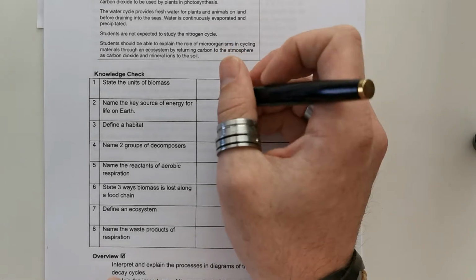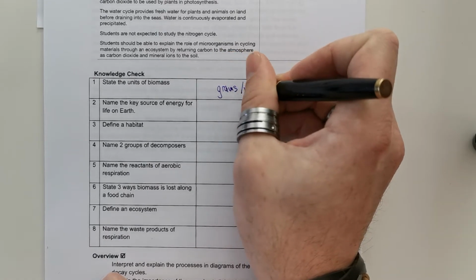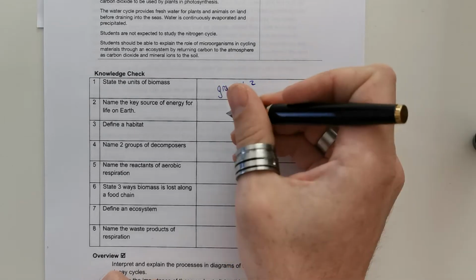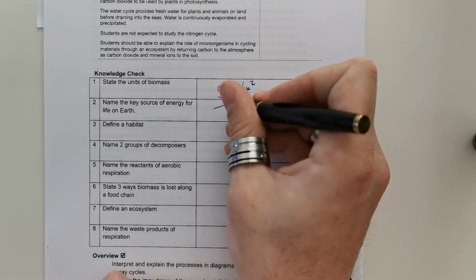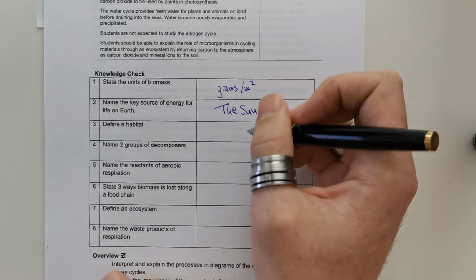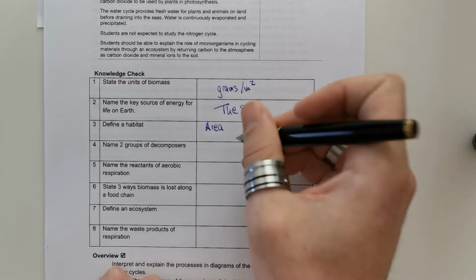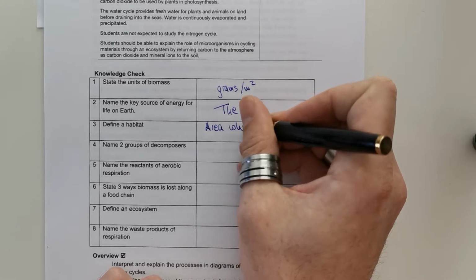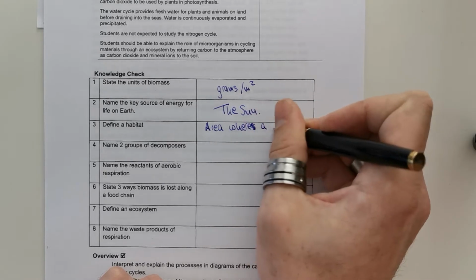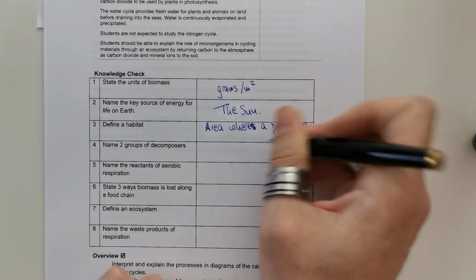So state the units of biomass. Biomass is measured in grams per meter squared. Name the key source of energy for life on Earth, and that is the sun. Define a habitat. If you remember from previous lessons, that is the area where a population of an organism lives.